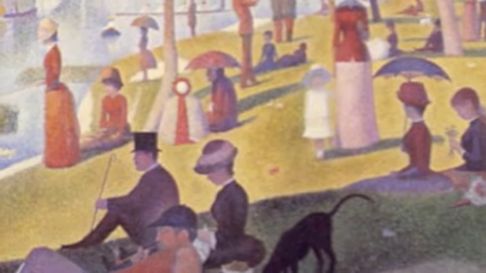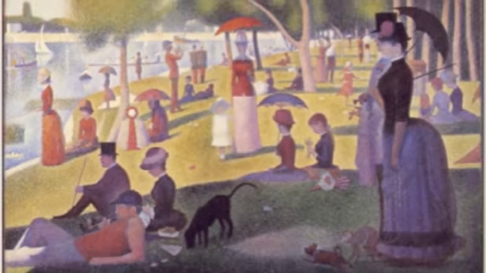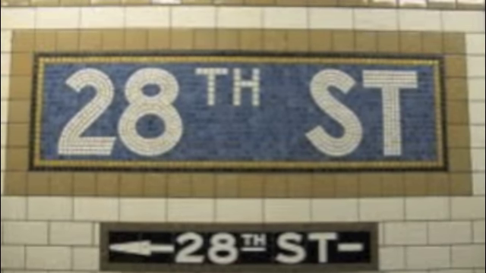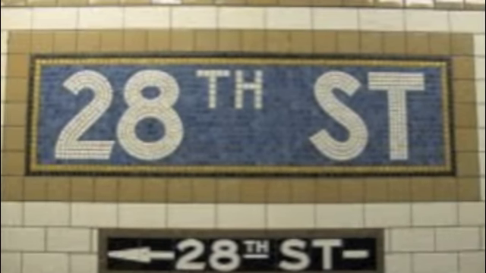Mosaics even influenced postmodernists like Seurat and contemporary artists like Chuck Close, who incorporated the technique of using small spots of paint to construct an image. We have mosaics all around us today. Next time you are in a subway station, notice that some signs are made of these small tiles.